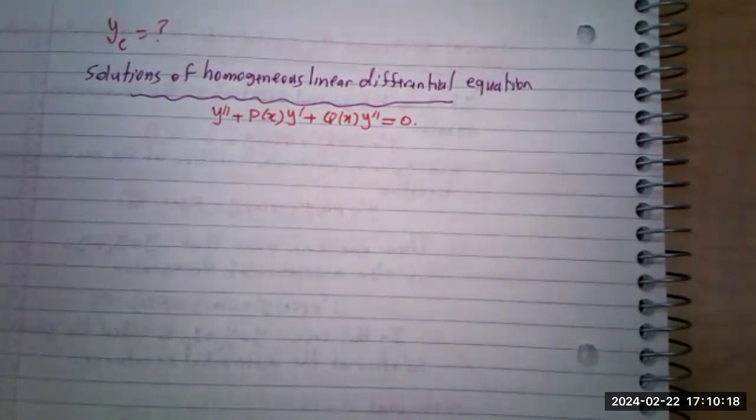Now let's see what the situation is going to be for this. In order to get the general solution of this type of equation, what we can do is try to find two particular solutions, y1 and y2. If you find two solutions like y1 and y2, then we can prove that a linear combination of y1 and y2 is also a solution.